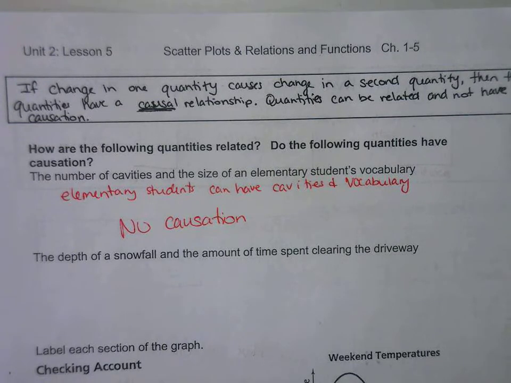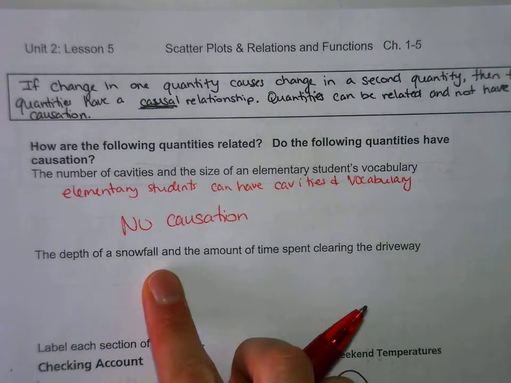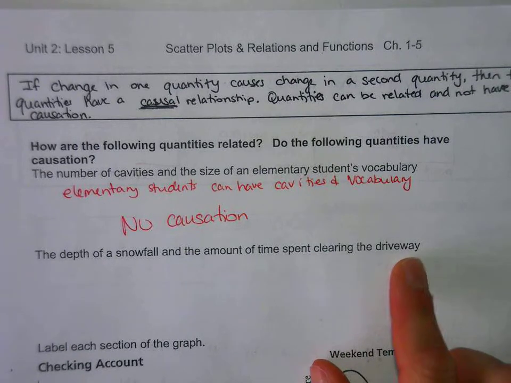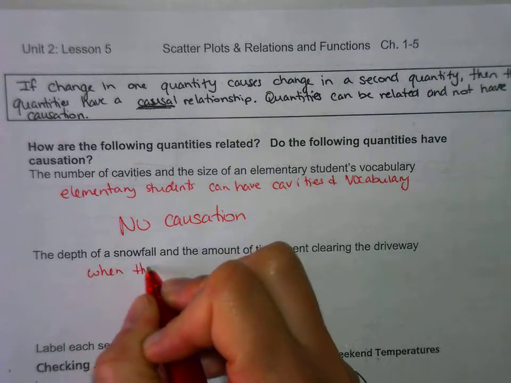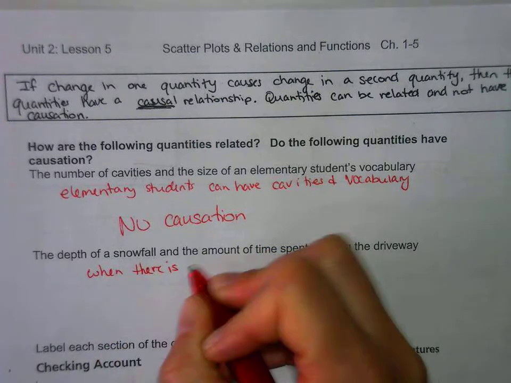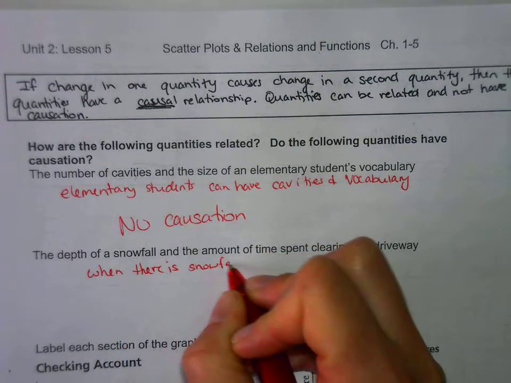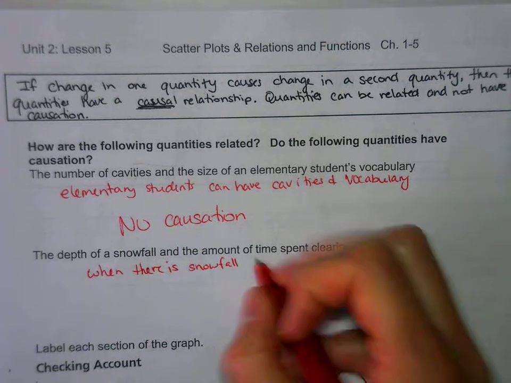The depth of snowfall and the amount of time spent clearing the driveway, these are definitely related because when there is snowfall, clearing a driveway will occur.